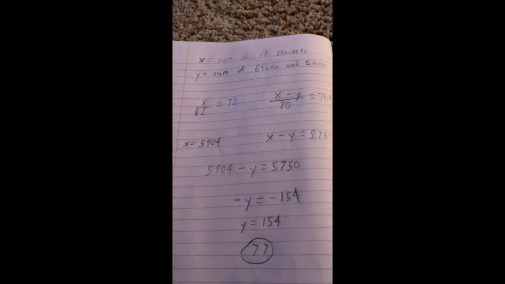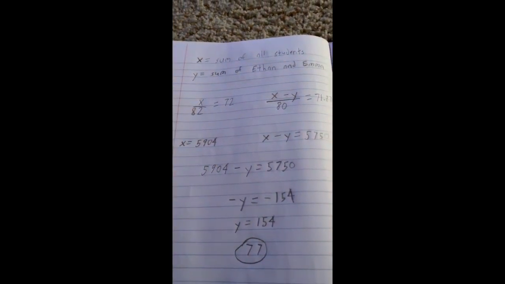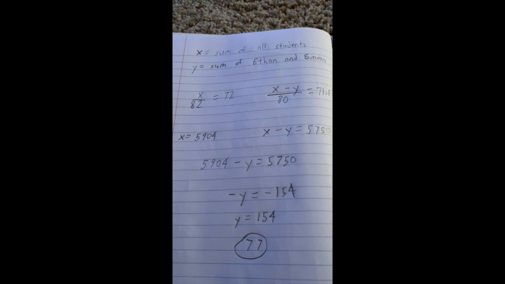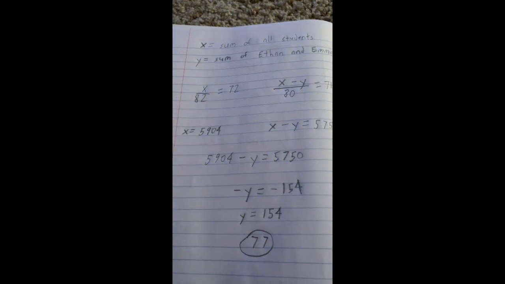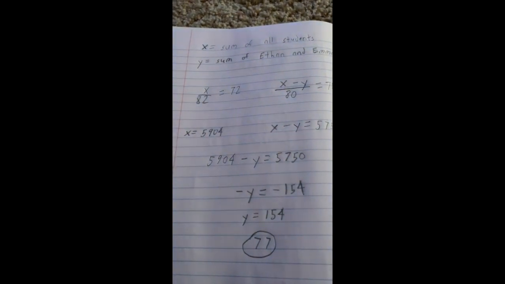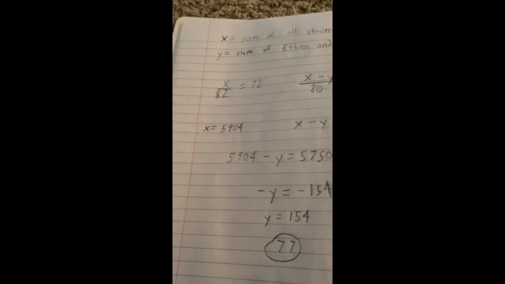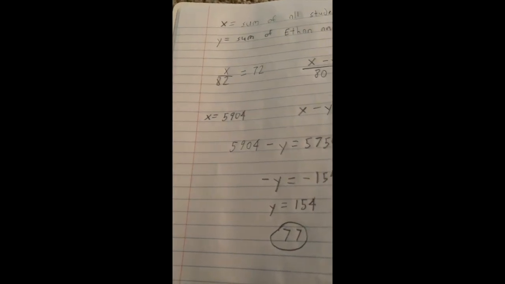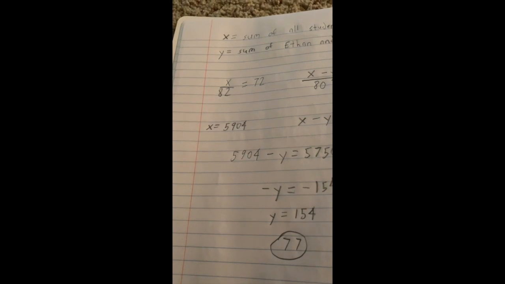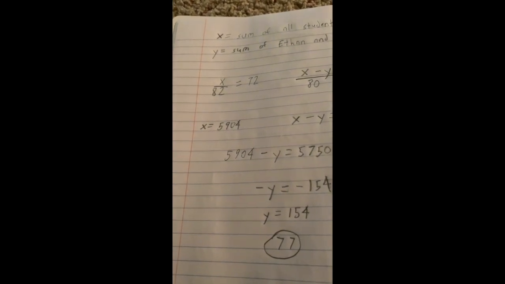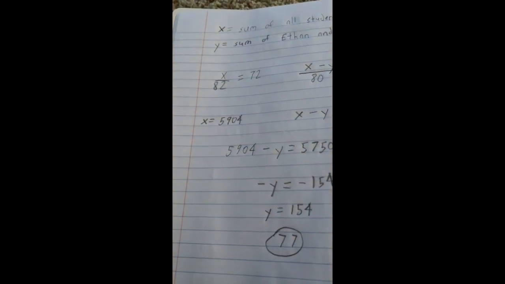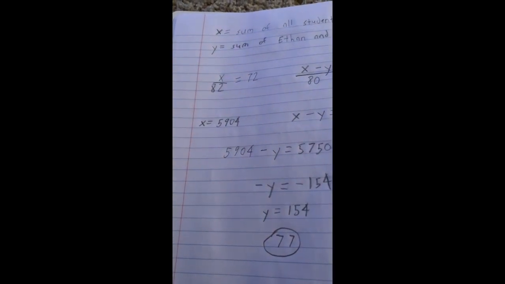So if we use some variables here, and we use x for the sum of all students and y for the sum of Emma and Ethan, we can find x, which is the sum of the scores of all the students, by putting x over 82. 82 is the number of students, equal to 72, which is the average for the class. And we can take 82 and multiply it by 72, and we get x equals 5,904.